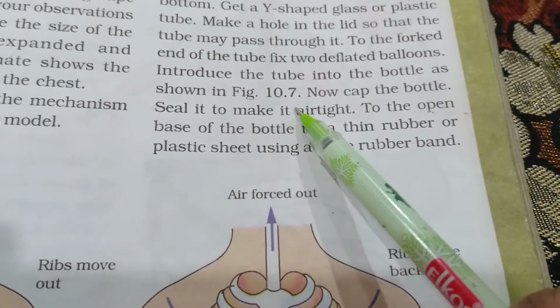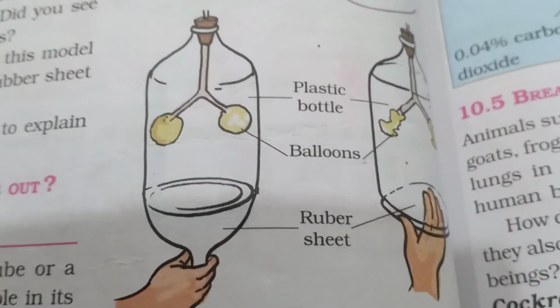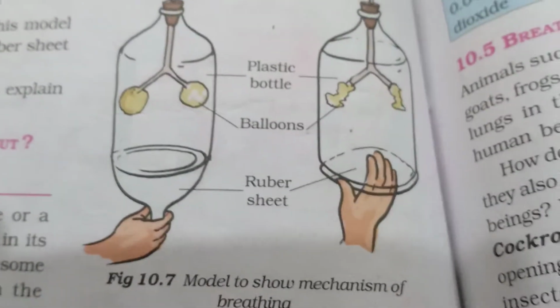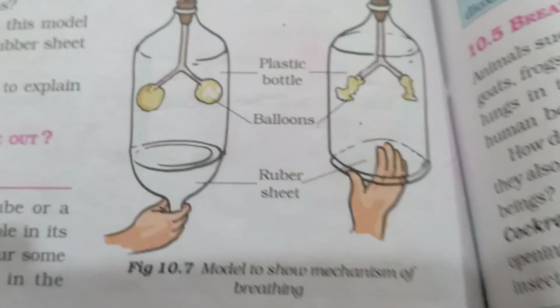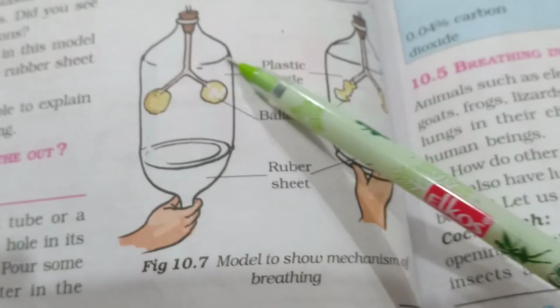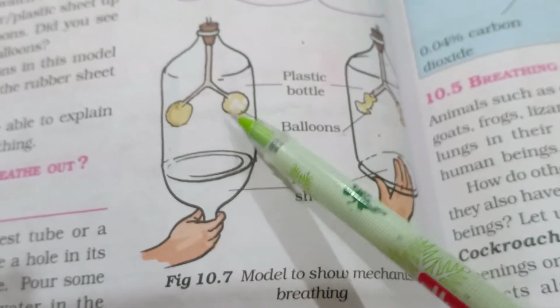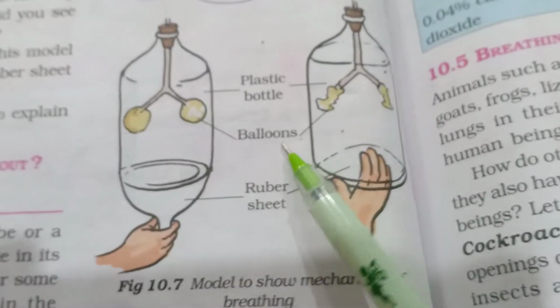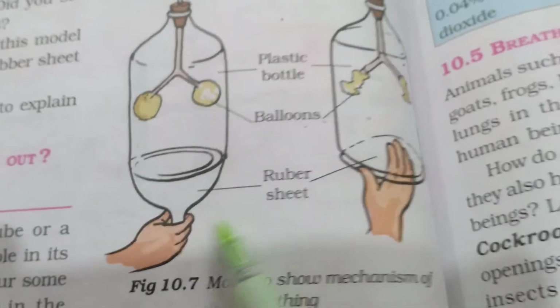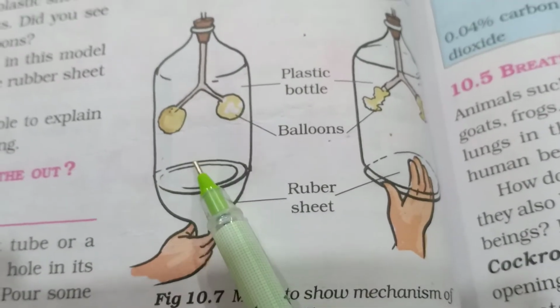Now we'll go to figure 10.7 in order to understand this activity. Okay class, can you see, this is your figure 10.7. This is a model to show the mechanism of breathing. Can you see कि इन्होंने यहाँ पे एक ट्यूब ले ली, उसके अंदर this is Y shape and two balloons are here. Can you see the balloons? This is your plastic bottle and we have a rubber sheet at the bottom. Fine. So this is your inhalation.